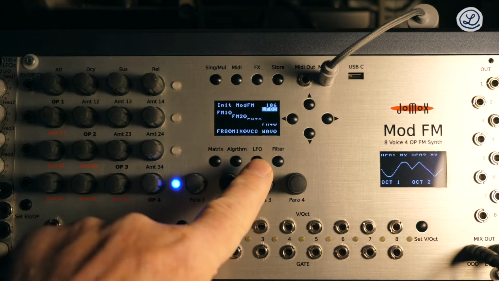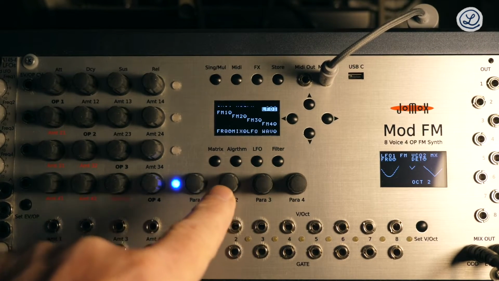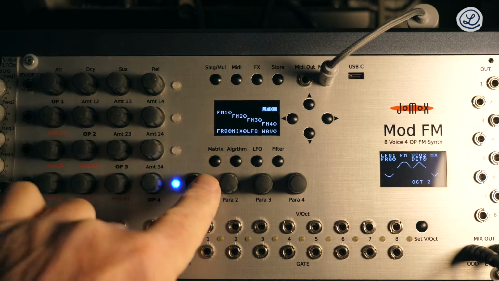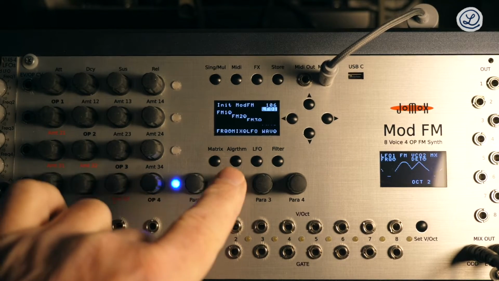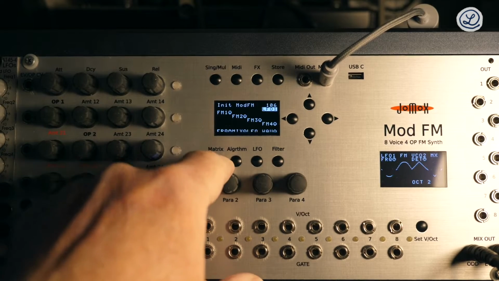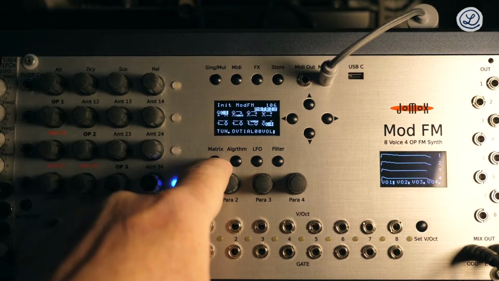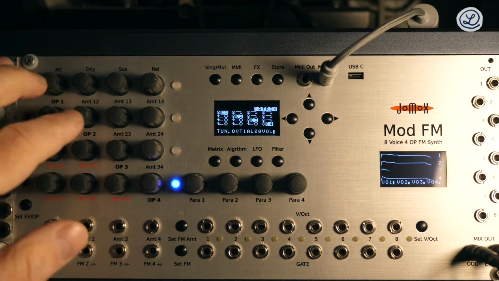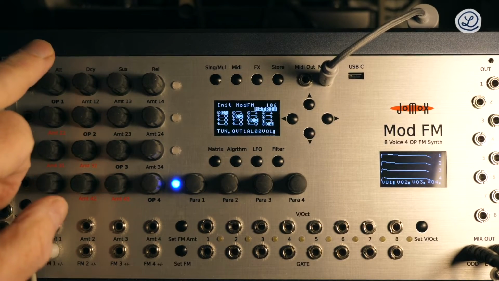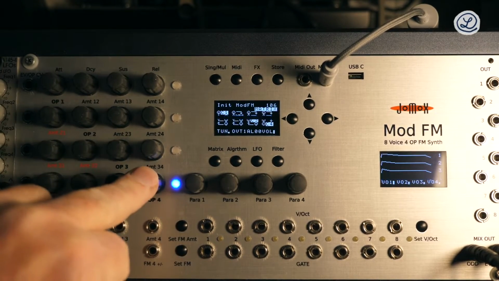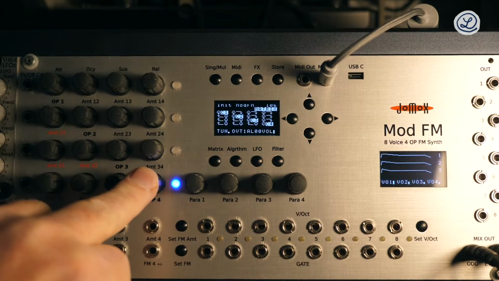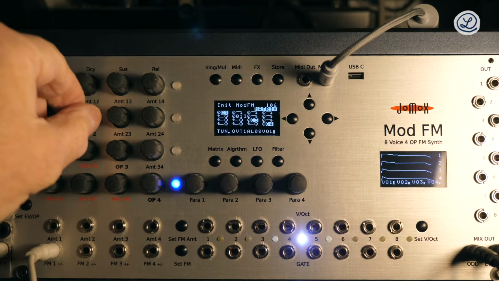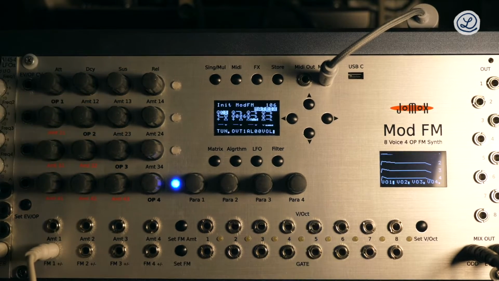So there's no additional VCO, LFO in the sound now. That's pure FM. So, and I go to the matrix here. The matrix is the 4 operators here. It's 1, 2, 3, 4, and I can adjust the pitch of these.